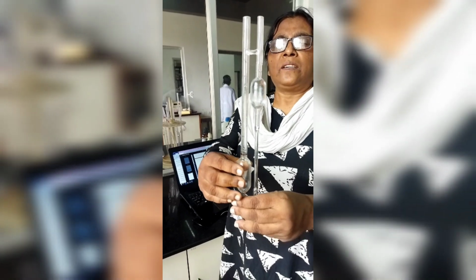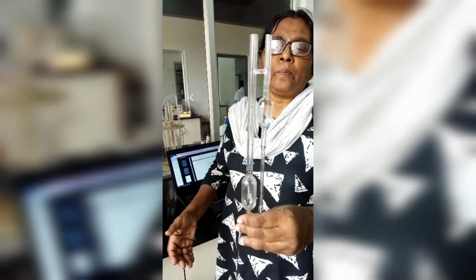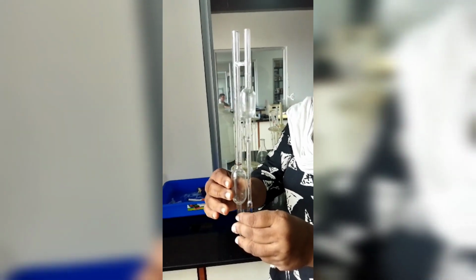This is a viscometer, the one which will be used for measuring the time of flow. Now you are asking me what flow. You see there are two bulbs, nothing special here. The smaller one and the slightly bigger one.